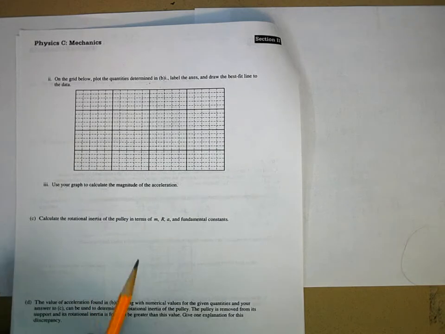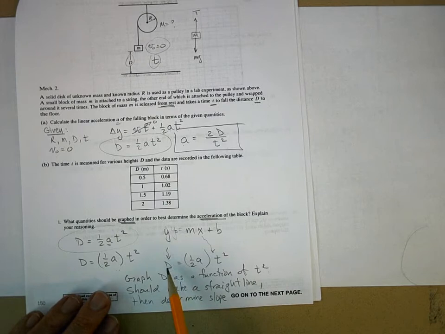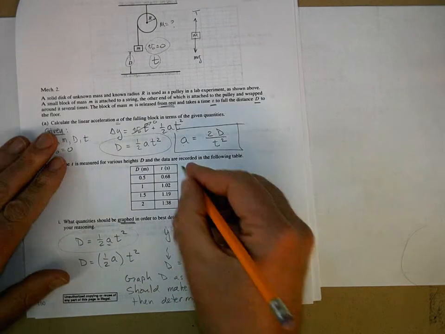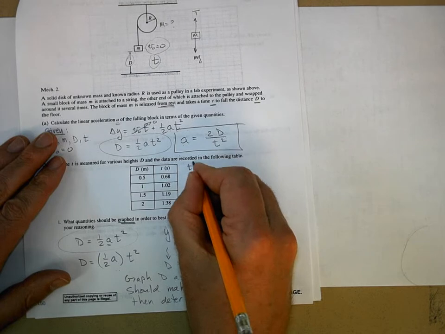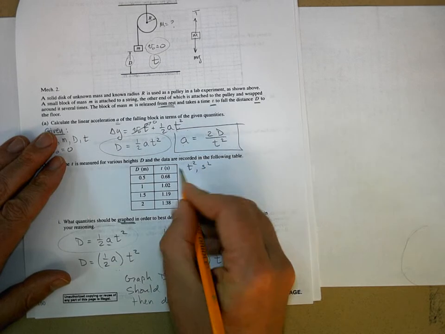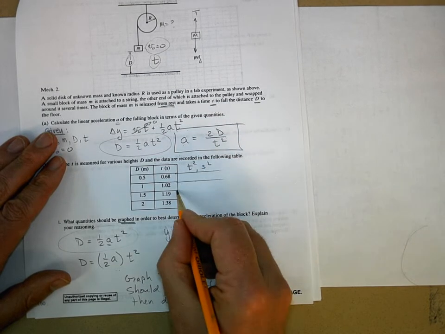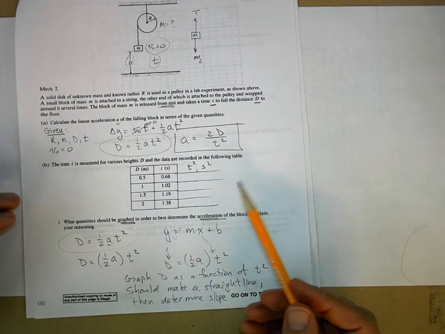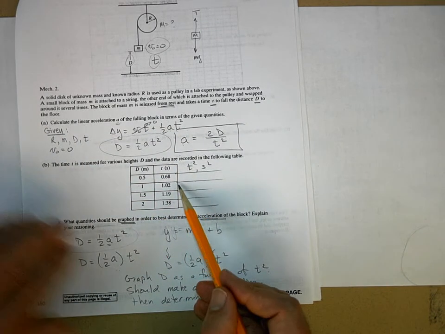All right, well, so I'm going to graph d as a function of t squared. Well, over here I have t, so I need to establish t squared, which will be in seconds squared. So what I need to know is d as a function of t squared.